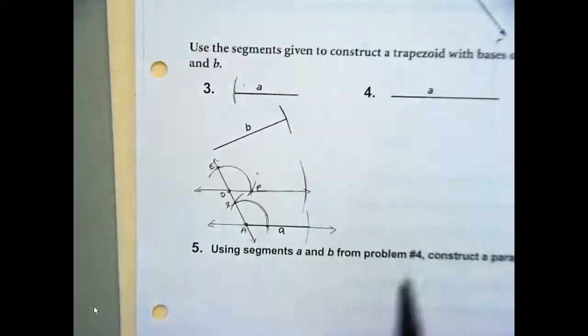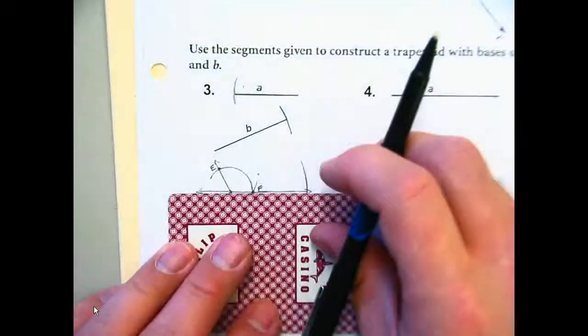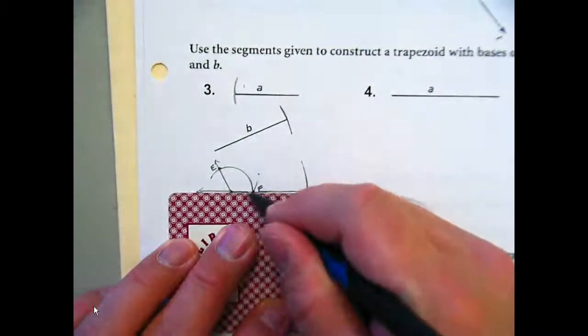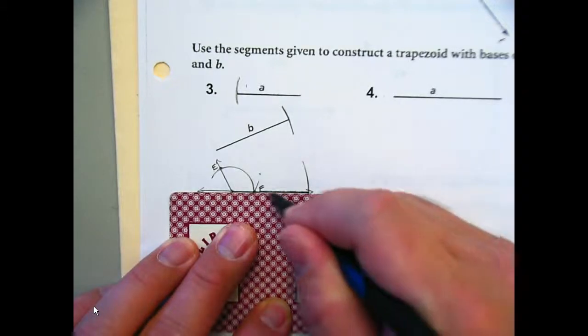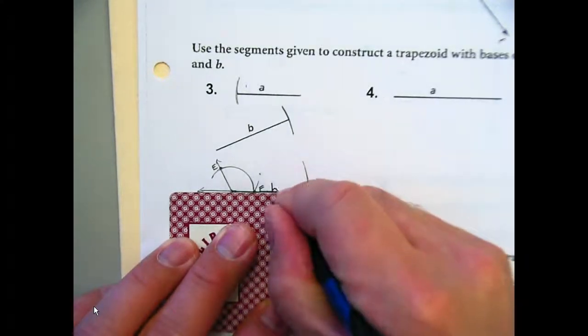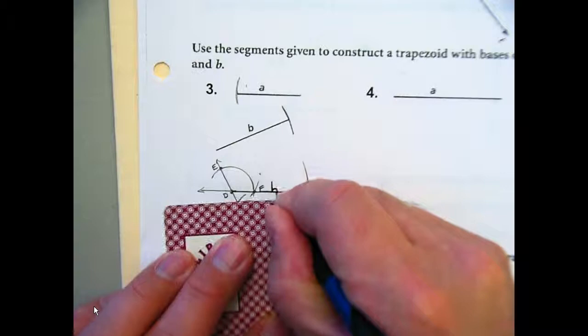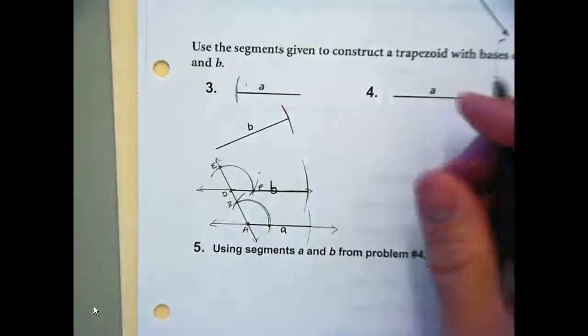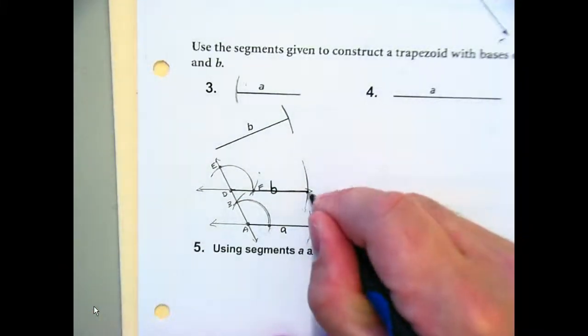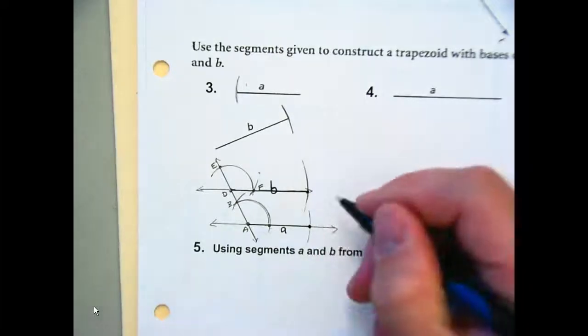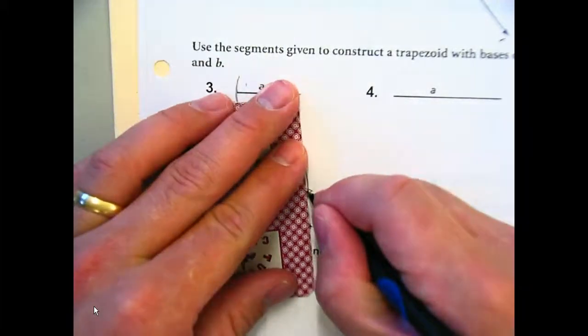And once again, make sure you make a note to yourself that this distance from there out to there is length B. Where these two endpoints are, if you connect those, you now have a trapezoid.